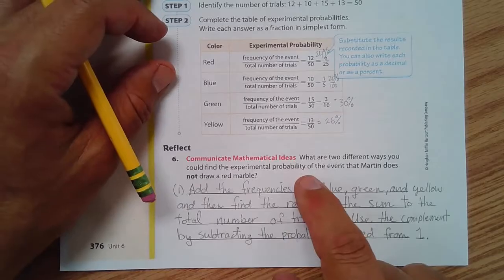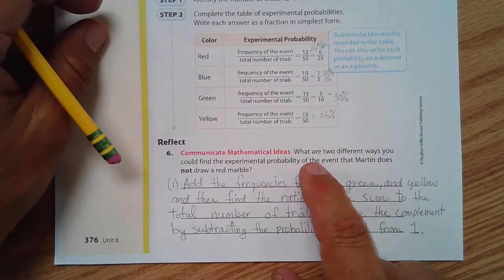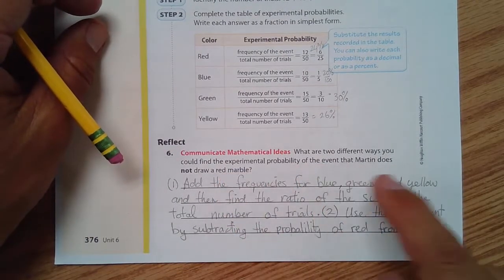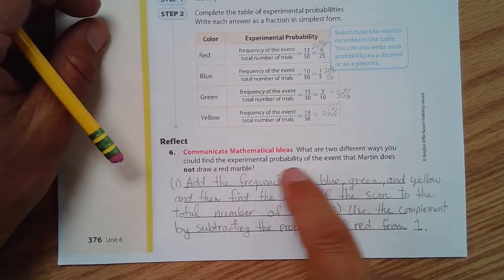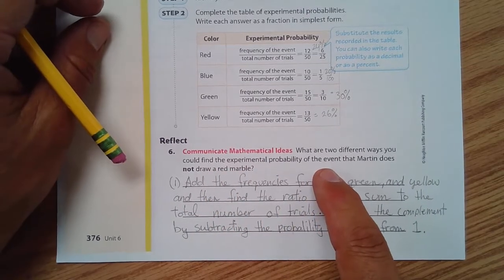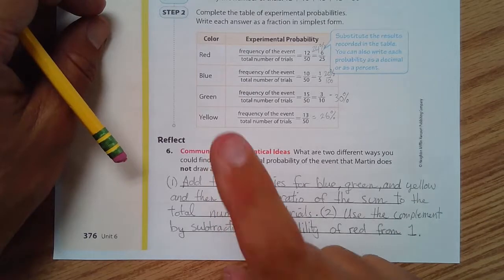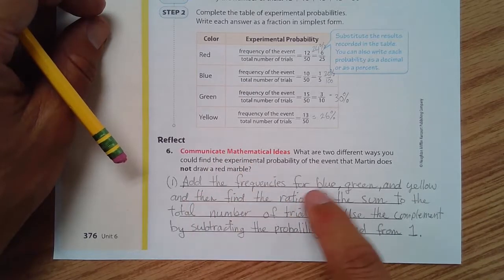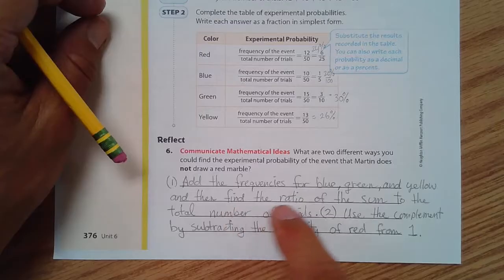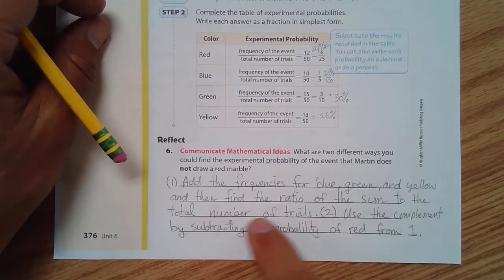Let's communicate math ideas. What are two different ways you can find the experimental probability of an event that Martin does not draw a red marble? One way, you can add the frequencies for blue, green, and yellow, and then find the ratio of the sum to the total number of trials.